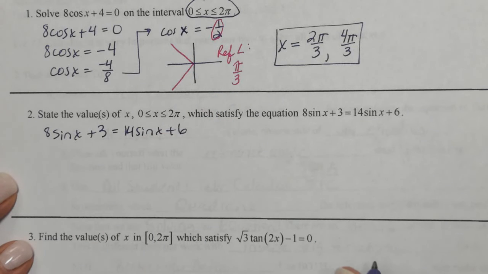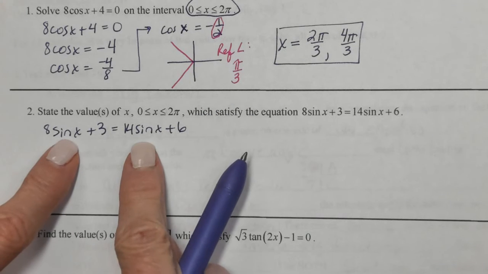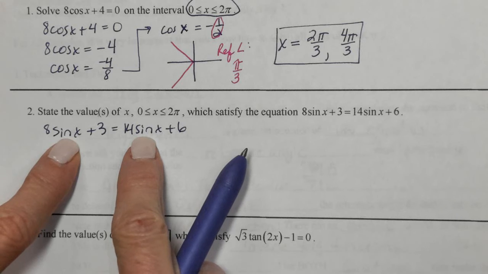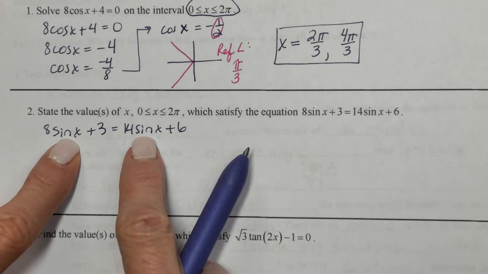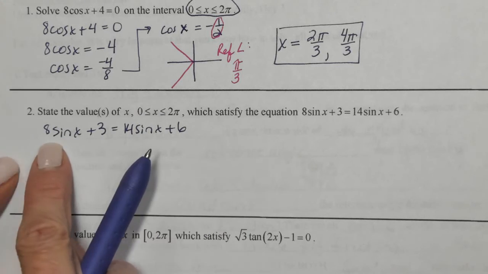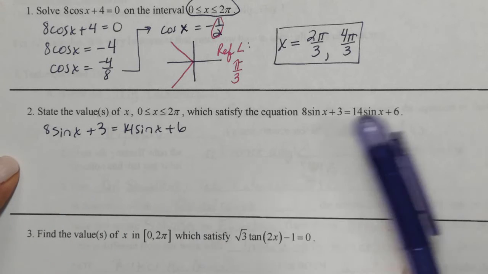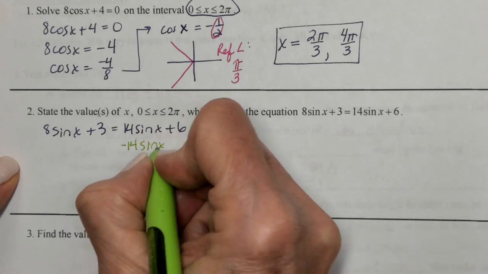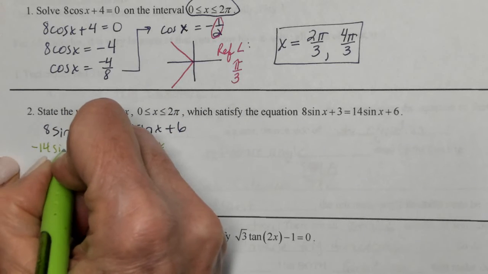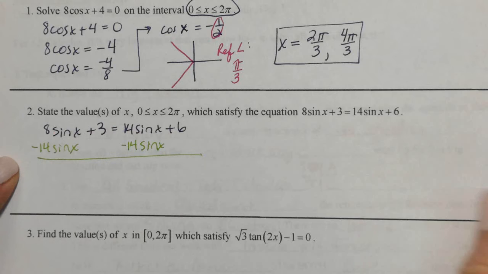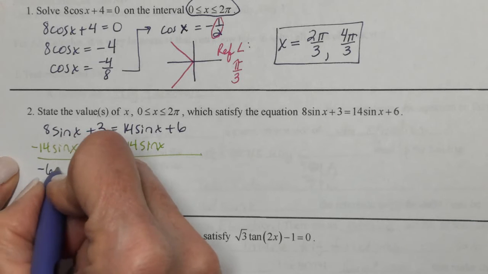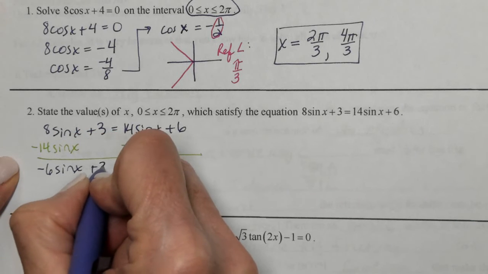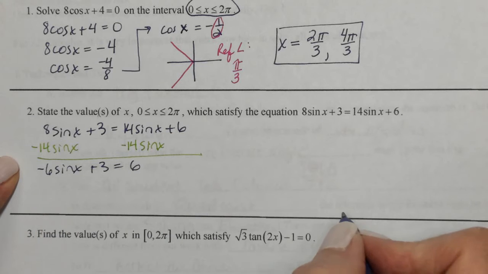Okay, we're going to isolate the trig function. There's a sine on both sides, so we can combine those. They're common terms. I'm going to get it on the left, so I'm going to subtract 14 sine x on both sides. I don't really write this, but I'm going to write it for you in this case. This will give us negative 6 sine x plus 3 is equal to 6.